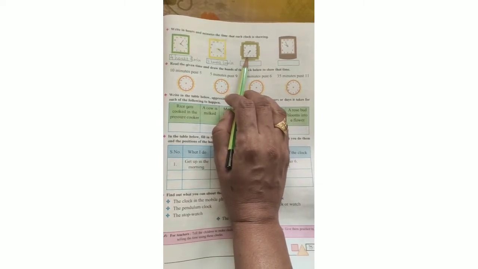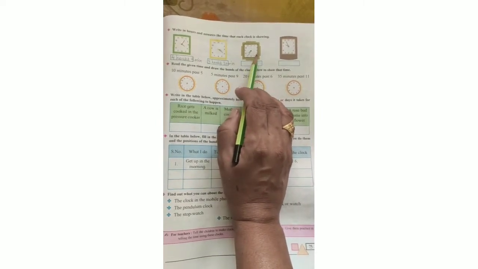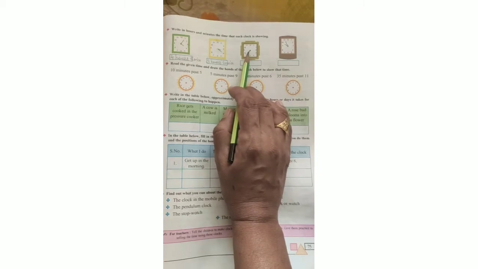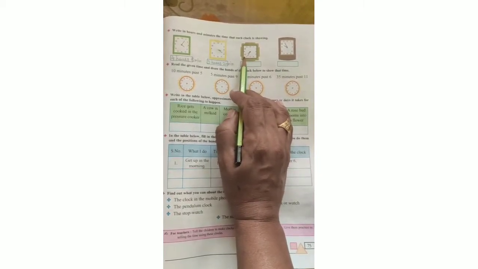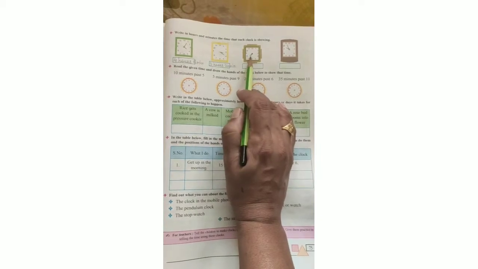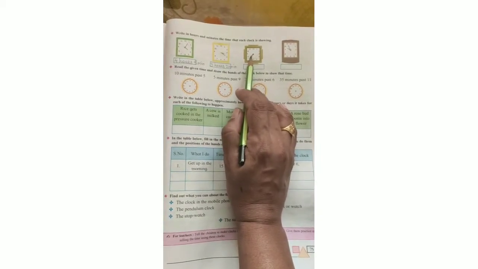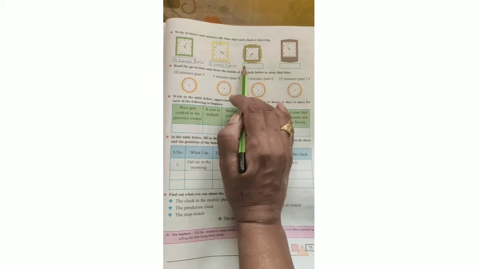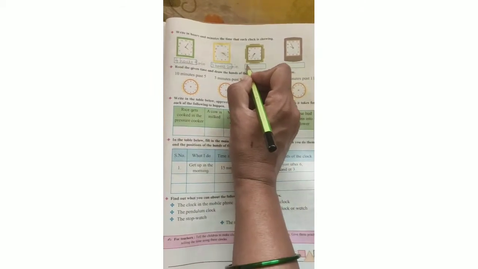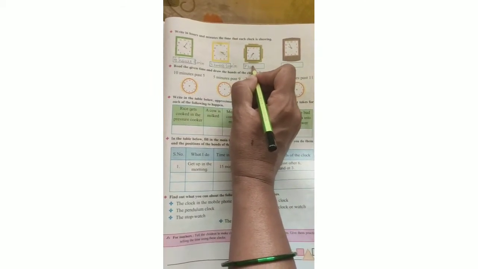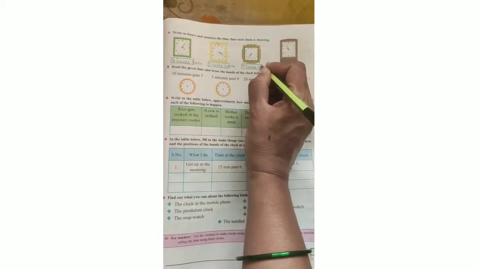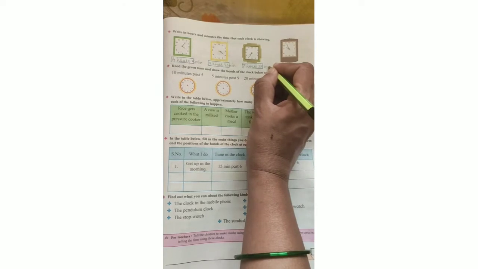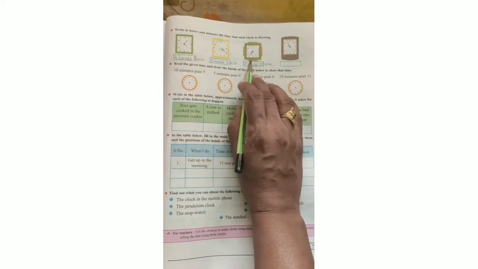In this clock you have to count 5 minutes accordingly and see the hour hand on which number. So here the hour hand is past 7 number, so 7 hours are completed. So this clock is showing 7 hours and 35 minutes.